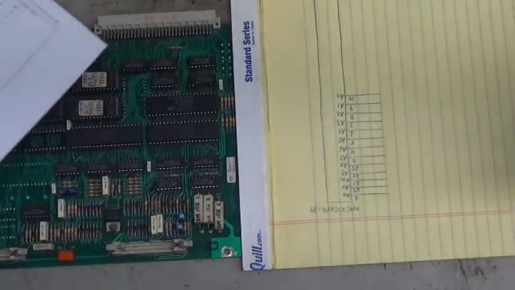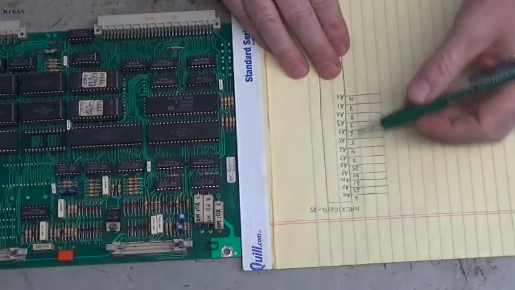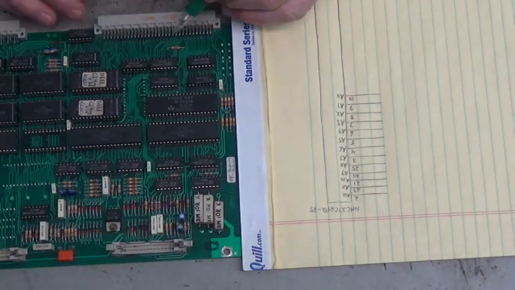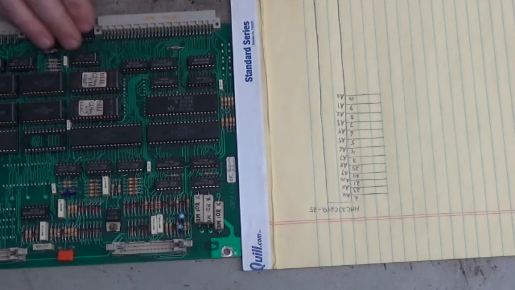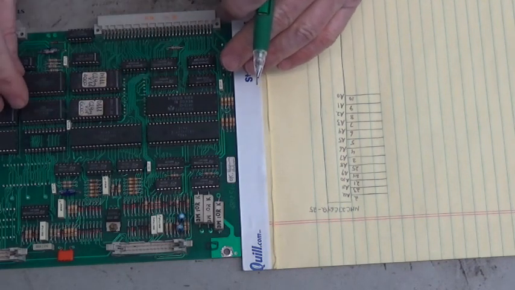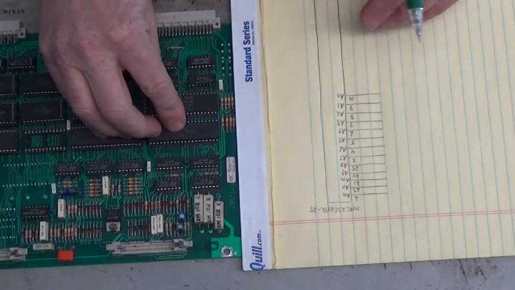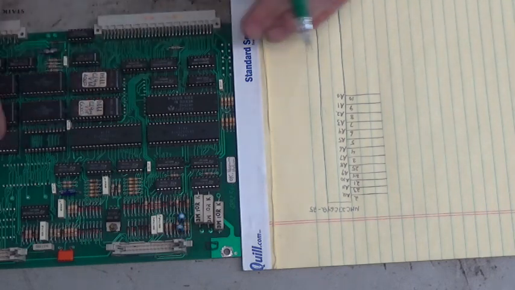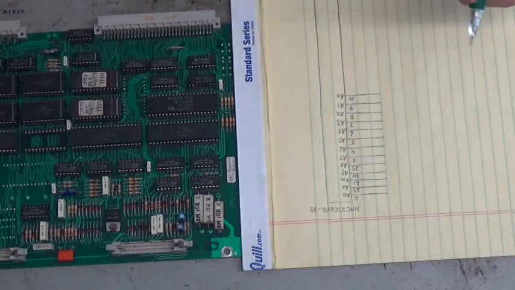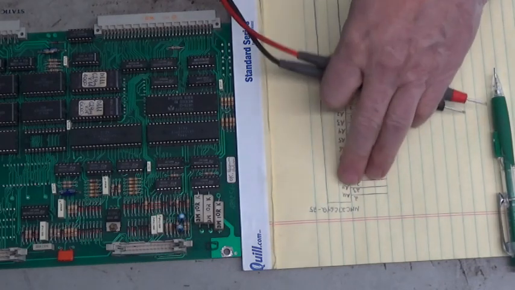Okay, now this is the address bus, and the address bus is going to be common from the EPROMs, the SRAM, and the VIAs, and they're all going to be connected to the 6502. So let's go to pin 2, that's A12.